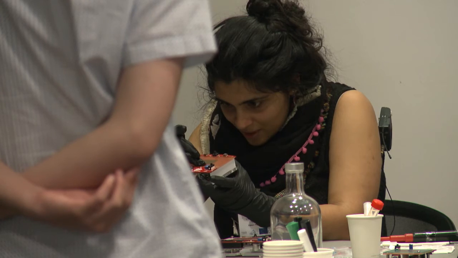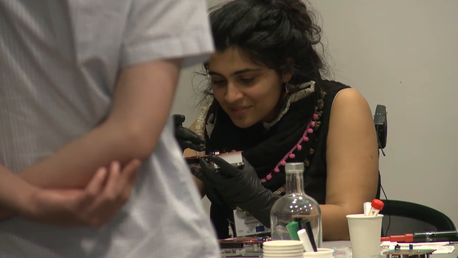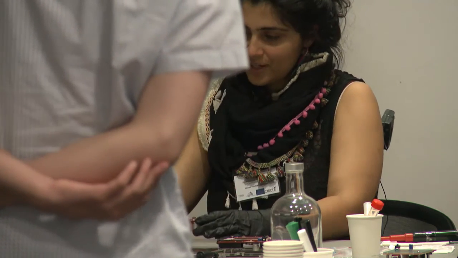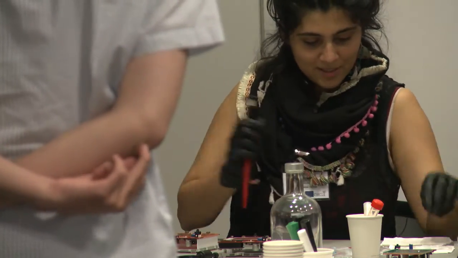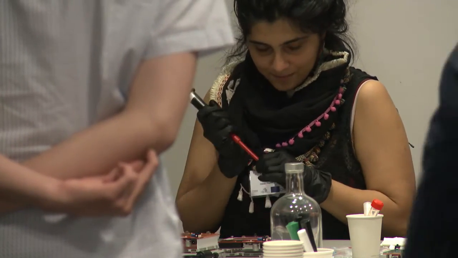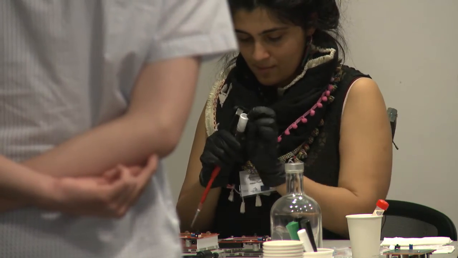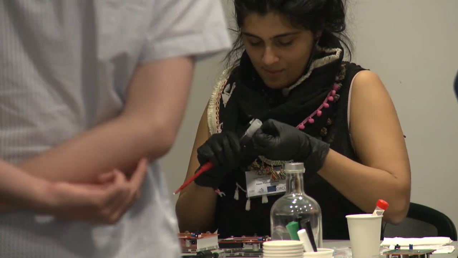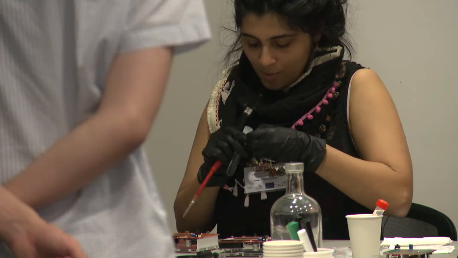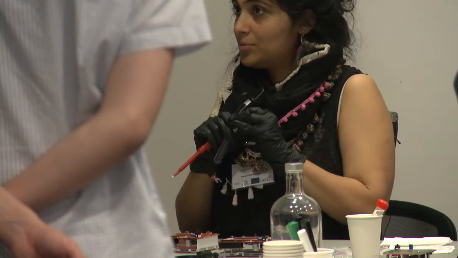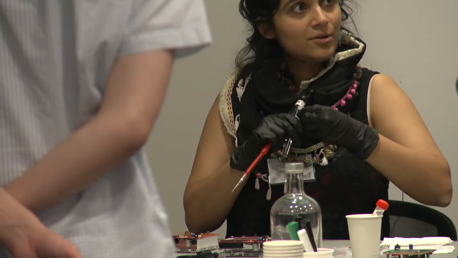It's okay, you can speak loud. Okay, taking a pipette and water. How many of you work with pipettes in the lab? One or two. What are you doing?